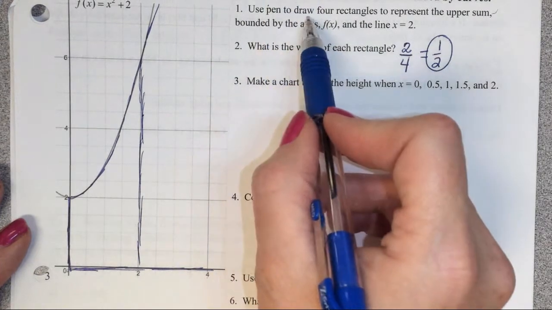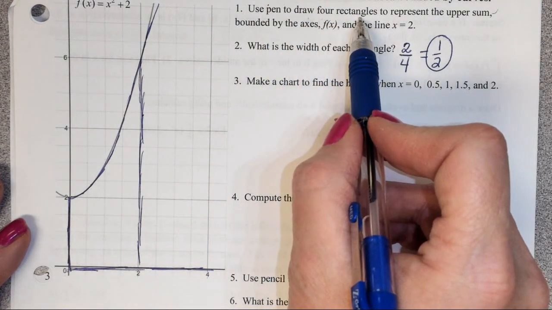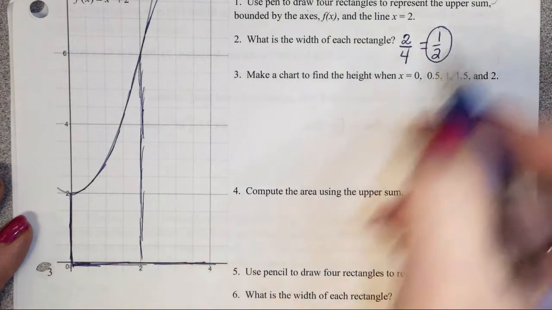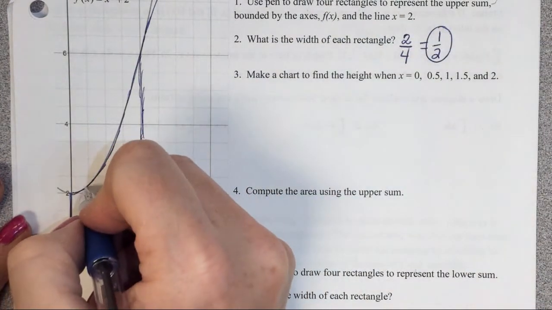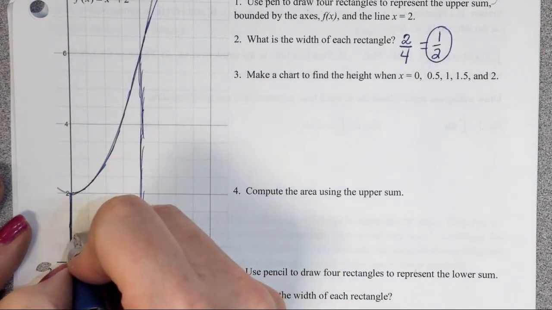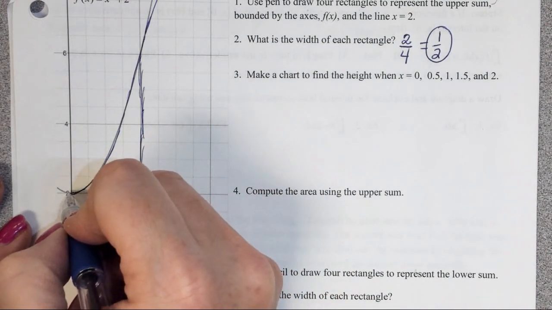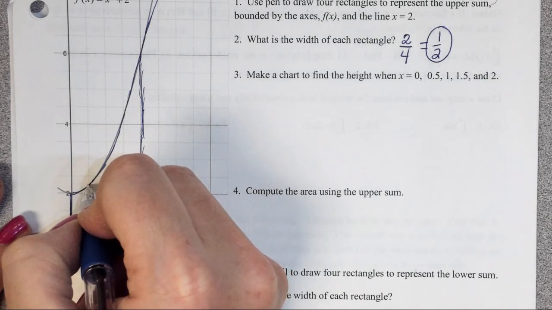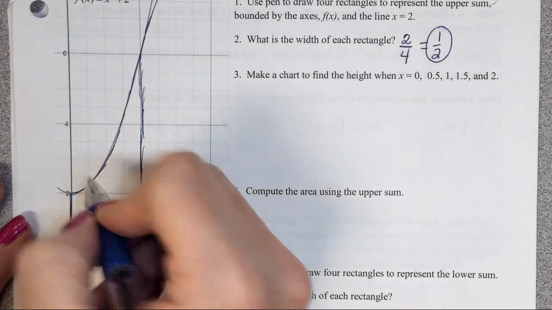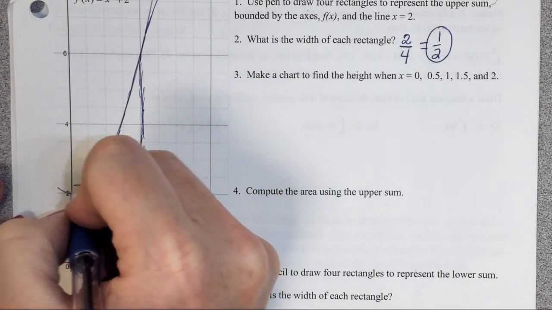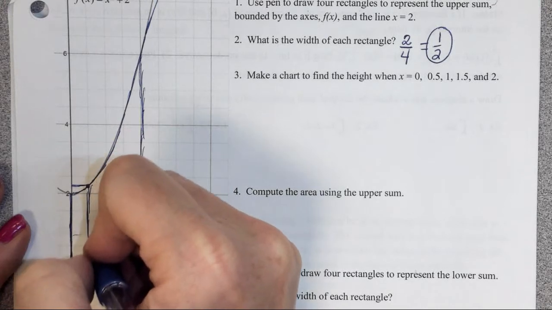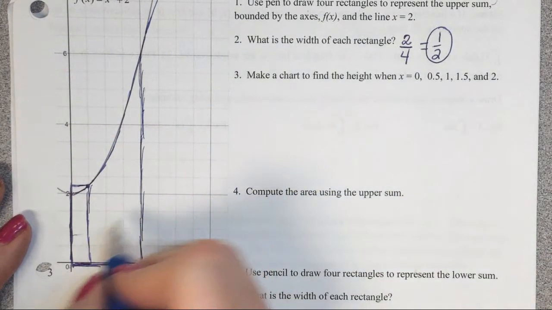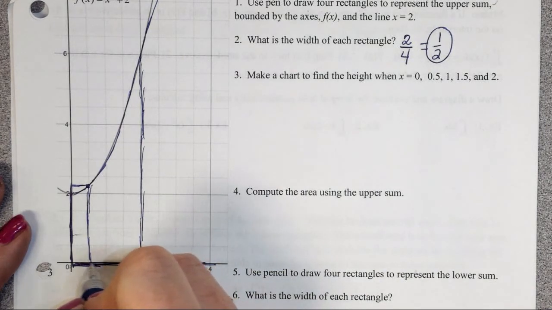So now I'm going to use pen to draw my 4 rectangles. So I need a width of 1/2, and I need to have an upper sum. See, look guys, here's my width right here, 1/2. Am I going to use the first point or the second point if I have to be above the curve? Second point. So I'm going to use this point. I'm going to draw this rectangle. There's my first rectangle.